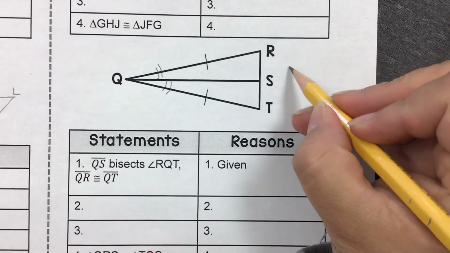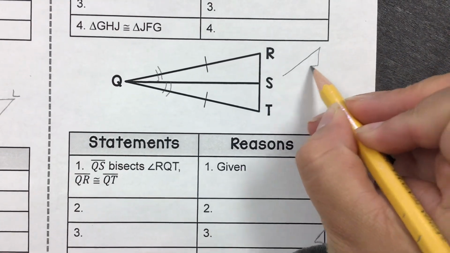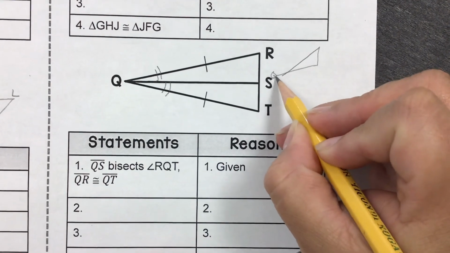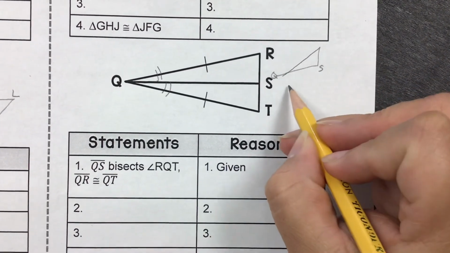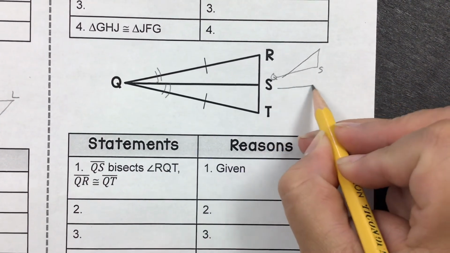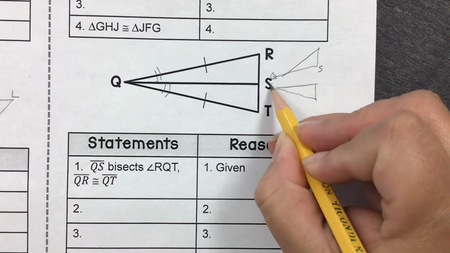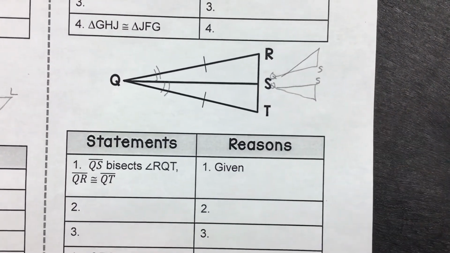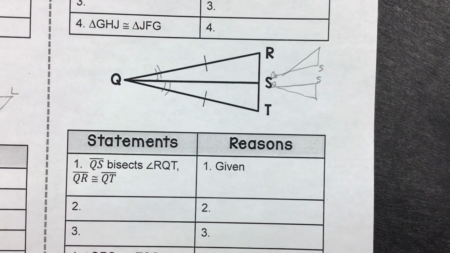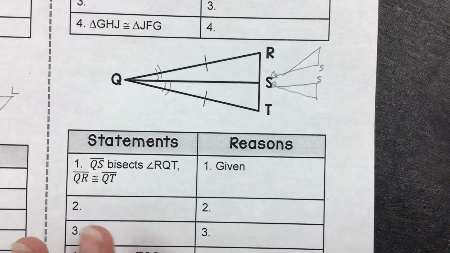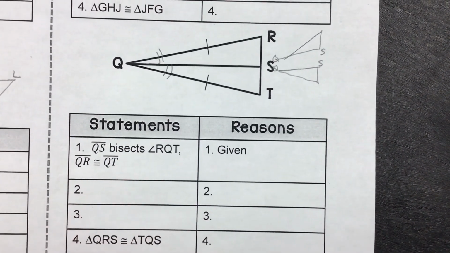This triangle also can be separated from the one on the top, QS, from the one on the bottom, with QS. Your assignment will be to finish these proofs.